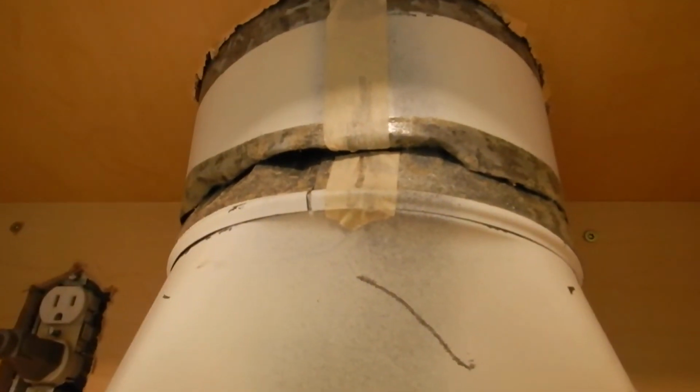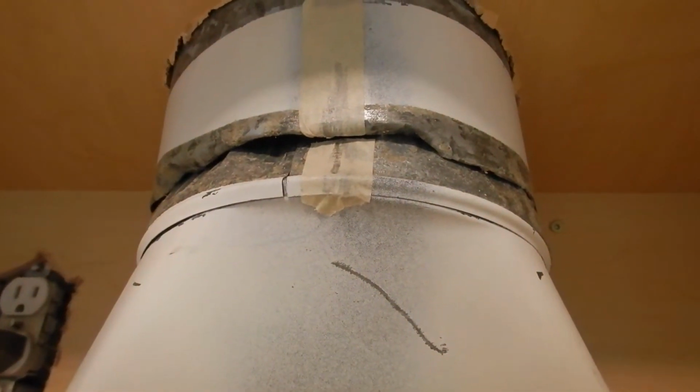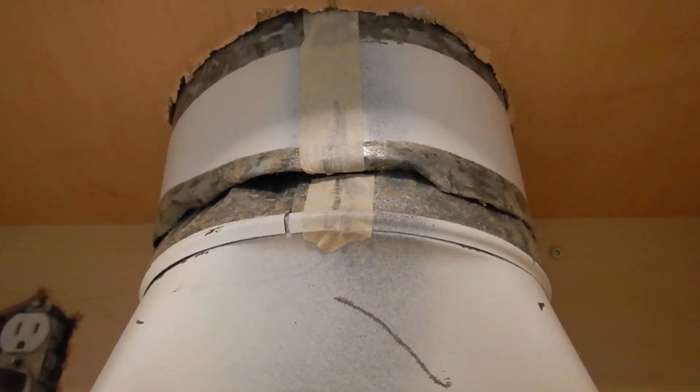Okay, now here's the problem with the vent fan. See that big old gap right there? You think smoke and fire can get out of that? I do. That's what I think. Think there's going to be a problem? Well, you know what? If you got a fire up here, you already got a problem. I get that. But you don't want it to keep getting worse and worse.